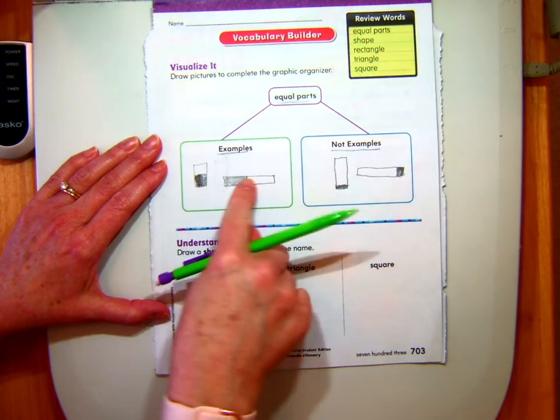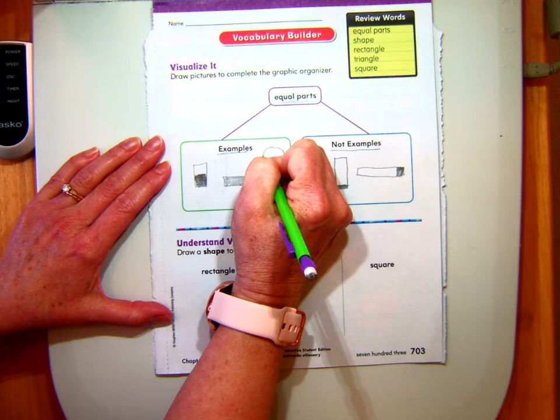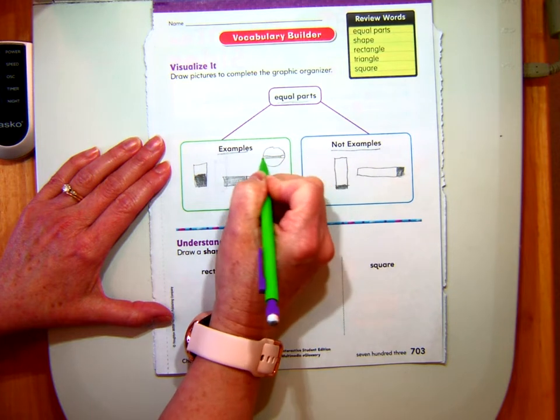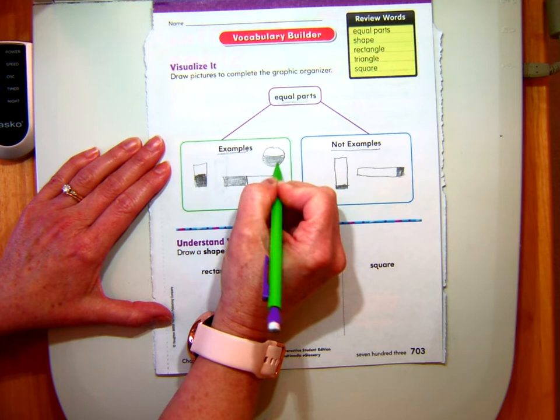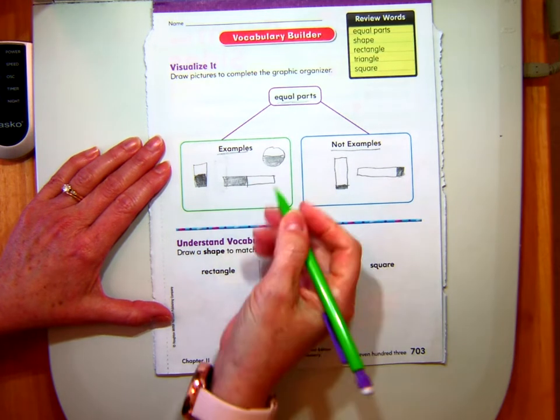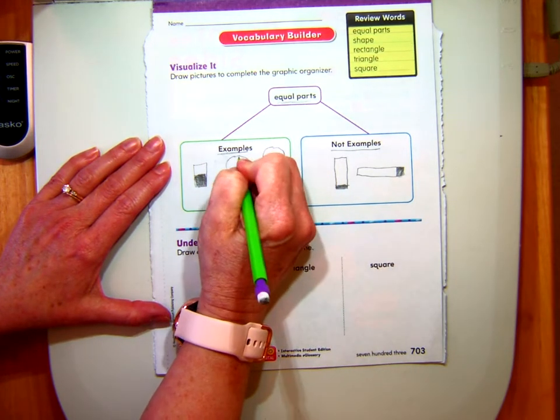And these are equal parts. And you can do different shapes. You could do a circle and break it in half, and that's like equal parts. And then you could do other shapes too. Or you could do a circle and do it this way.